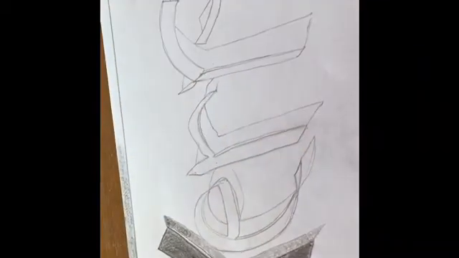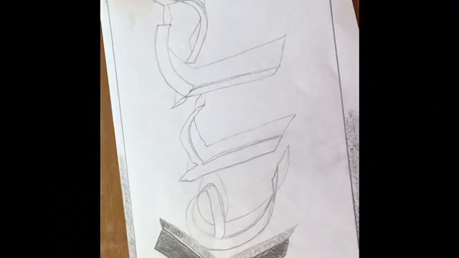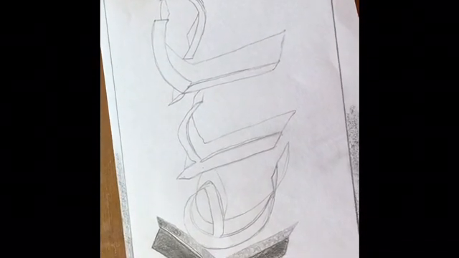I won't show you anymore. Have a go at using the different techniques of shading and see how your name comes up. Looking forward to the results.